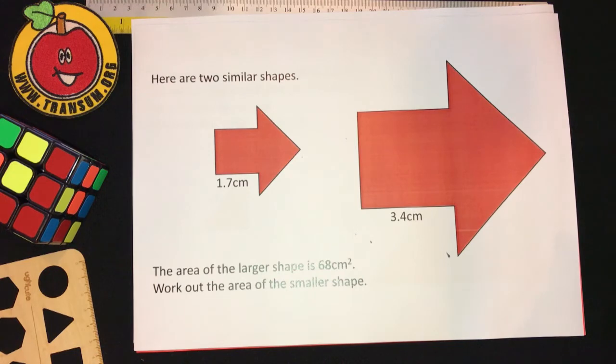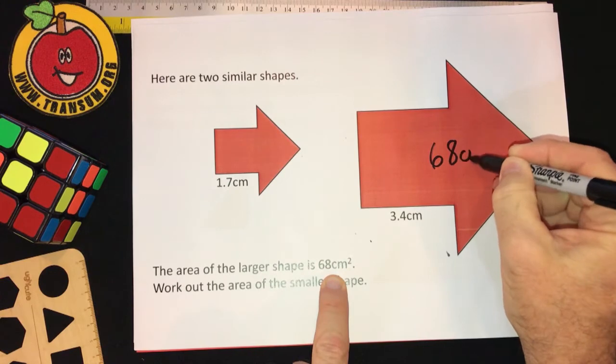Here we have 2 similar shapes, and in this case the area of the larger shape is 68 centimeters squared.